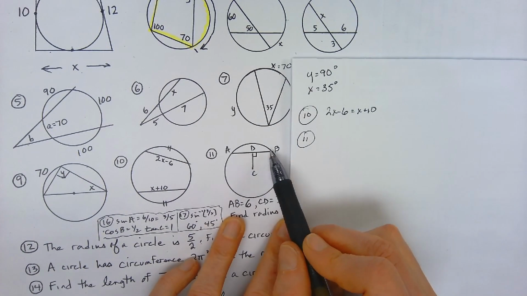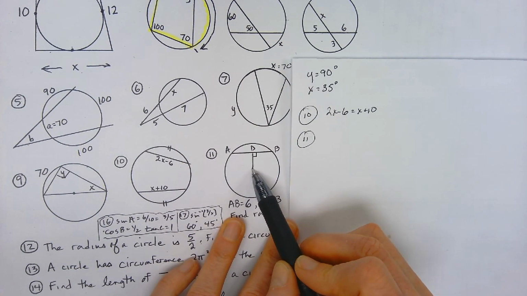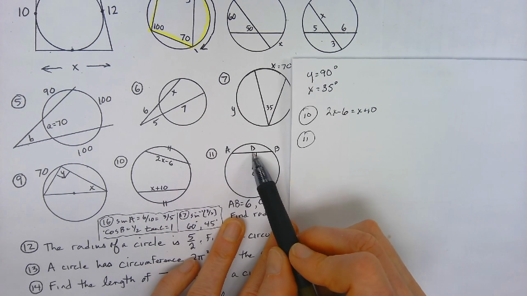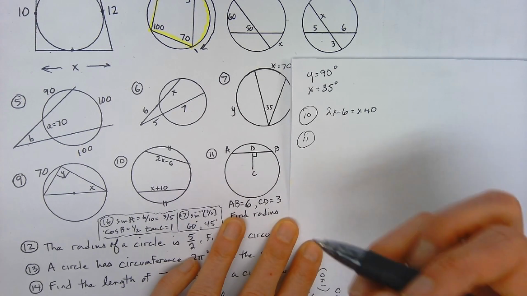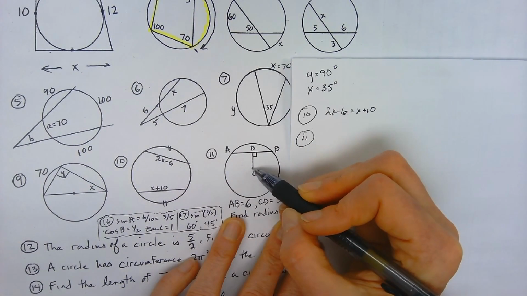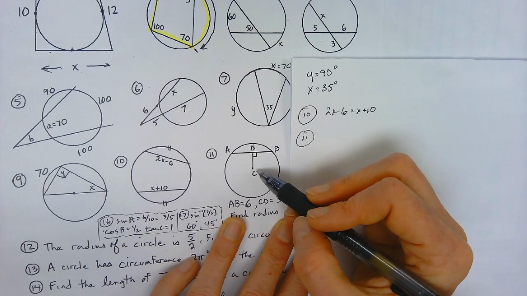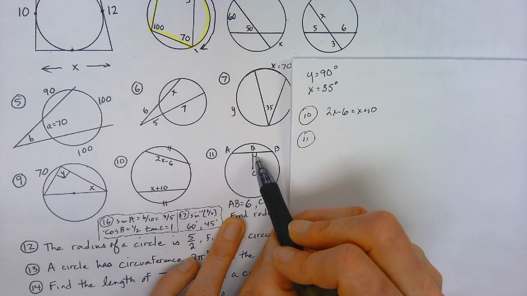We're told that this chord is equal to 6. And here is a perpendicular segment from the center of the circle to the chord. Perpendiculars to the chord will be bisectors of the chord. So because this segment here, if we were to extend it to make it a radius, the theorem says that radii that are perpendicular to chords meet them at a right angle.